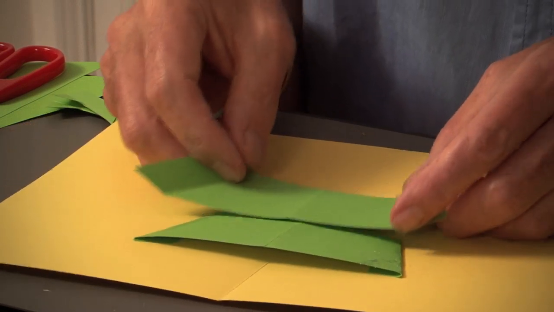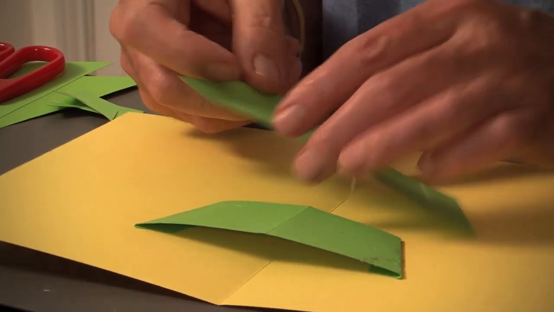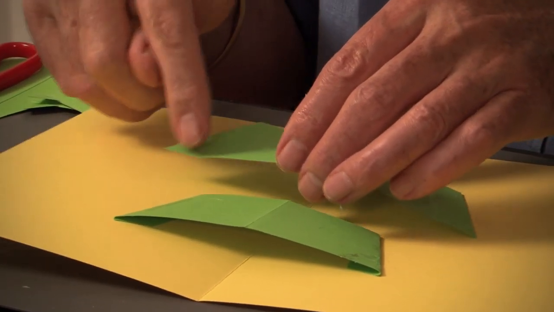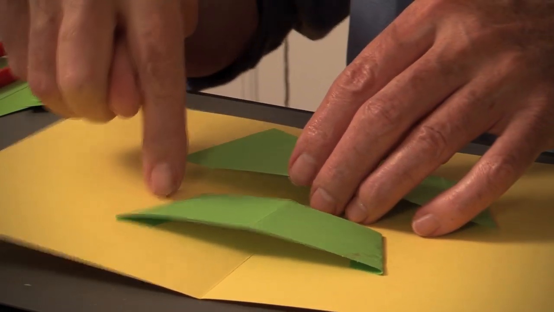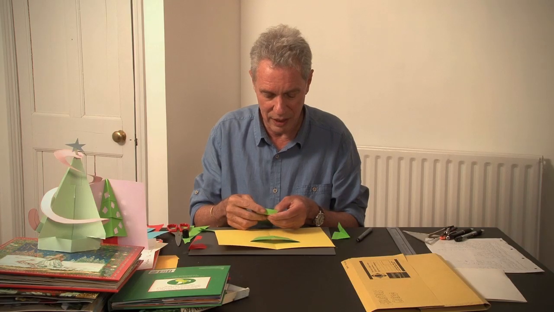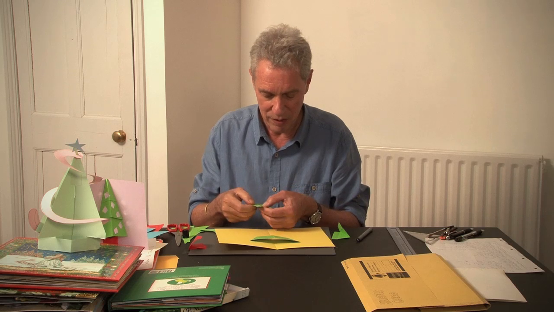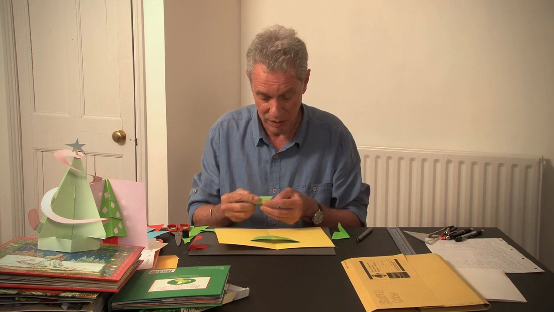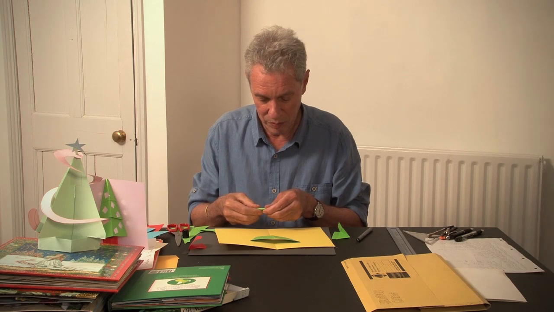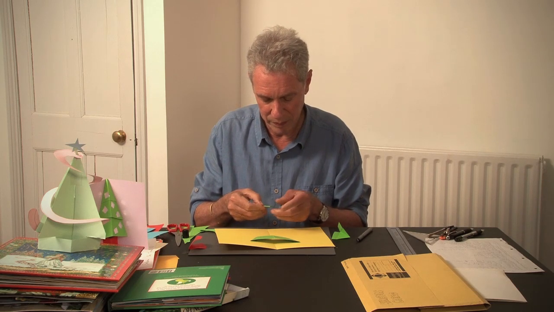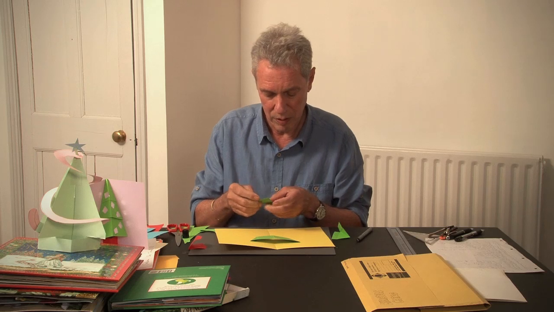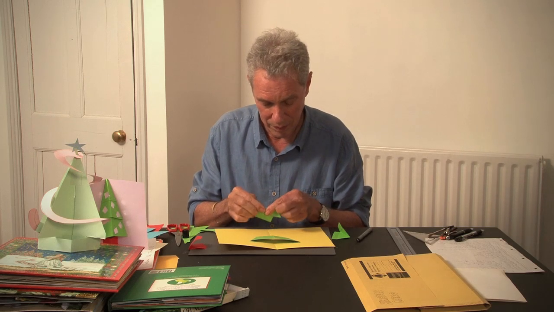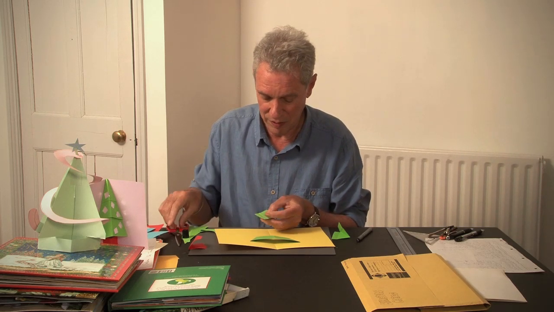The second one is going to overlap it. Again, we need to refold this at the same angle, but not take it in as much as the previous one. So the last one, it came in about a centimetre. So this one, I'm going to bring it in about half a centimetre. So it's brought in a smaller amount there. And again, I'll cut those tabs.